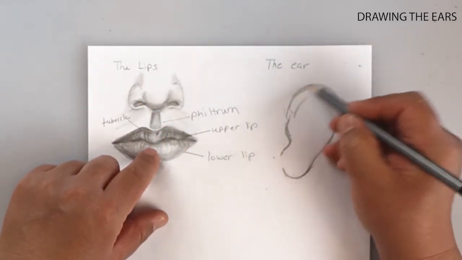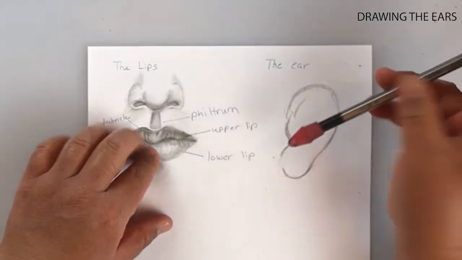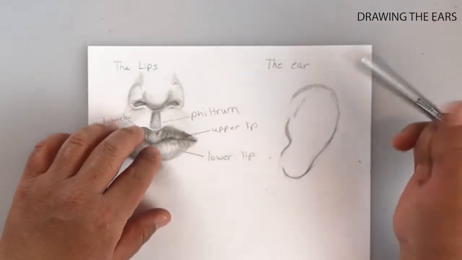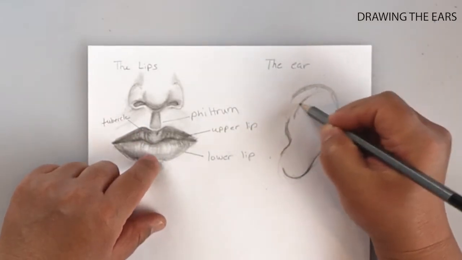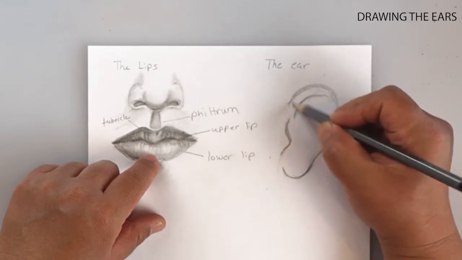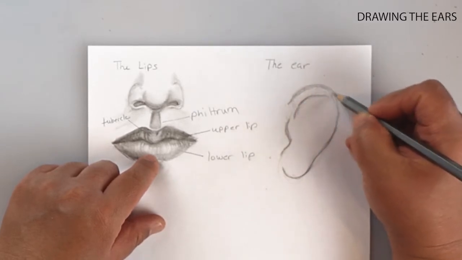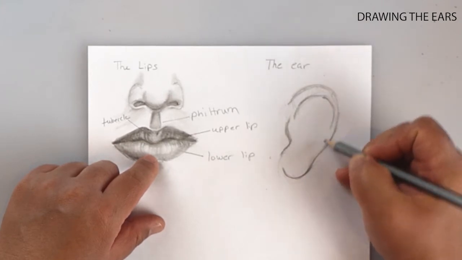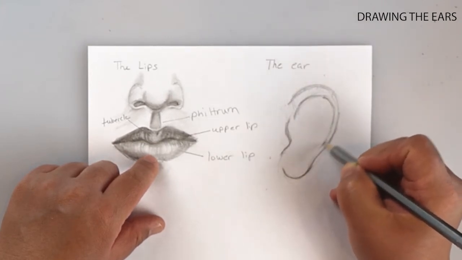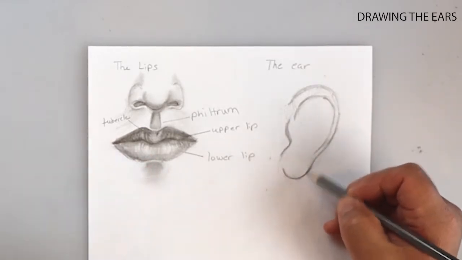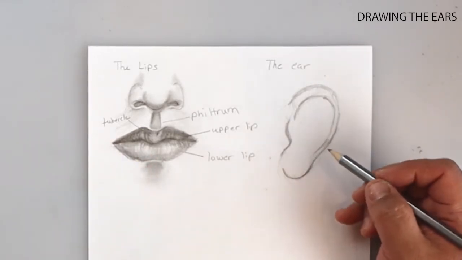So here's the hook, here's the bump. Let me get rid of that point, it's not really there. Now we have the main ridge of the ear. The spacing between the main ridge and the outside gets smaller and smaller, and this ridge eventually just fades away as it comes toward the earlobe area.